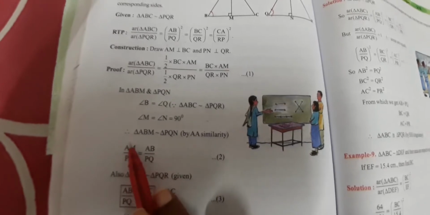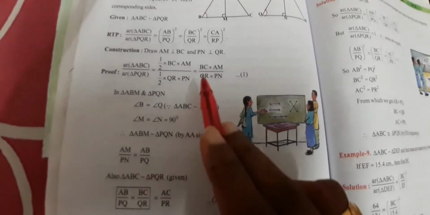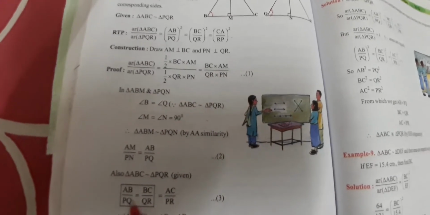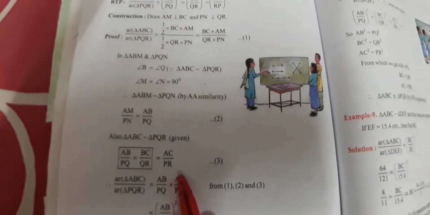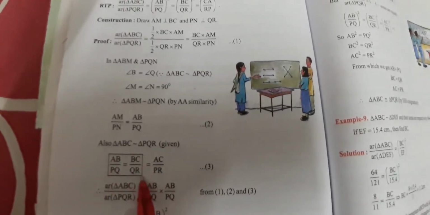This is equal to the ratio of heights, is it not? But AB by PQ is equal to the ratio of bases also, right? AB by PQ is equal to the ratio of bases, also the ratio of the other corresponding sides. So we are writing the same, AC by PR. So from this part, AB by PQ is equal to BC by QR.